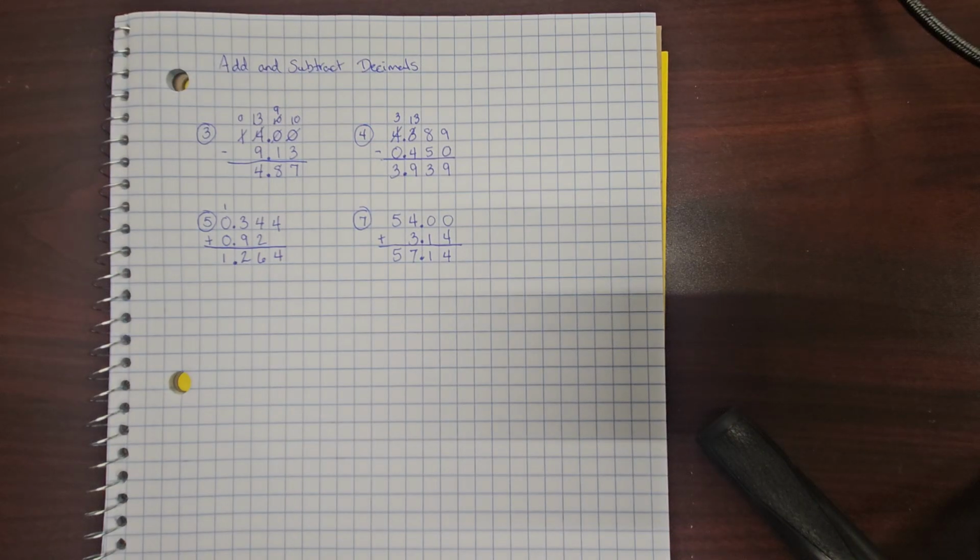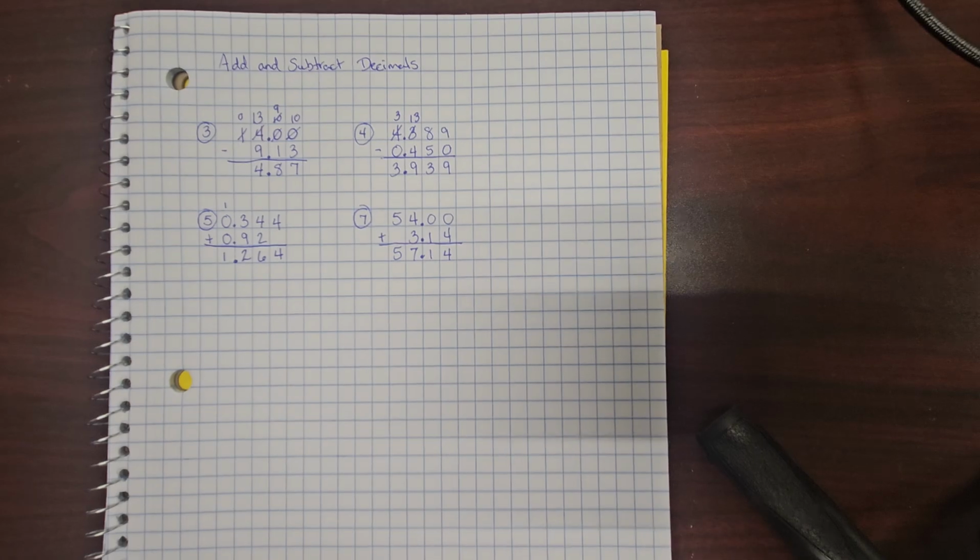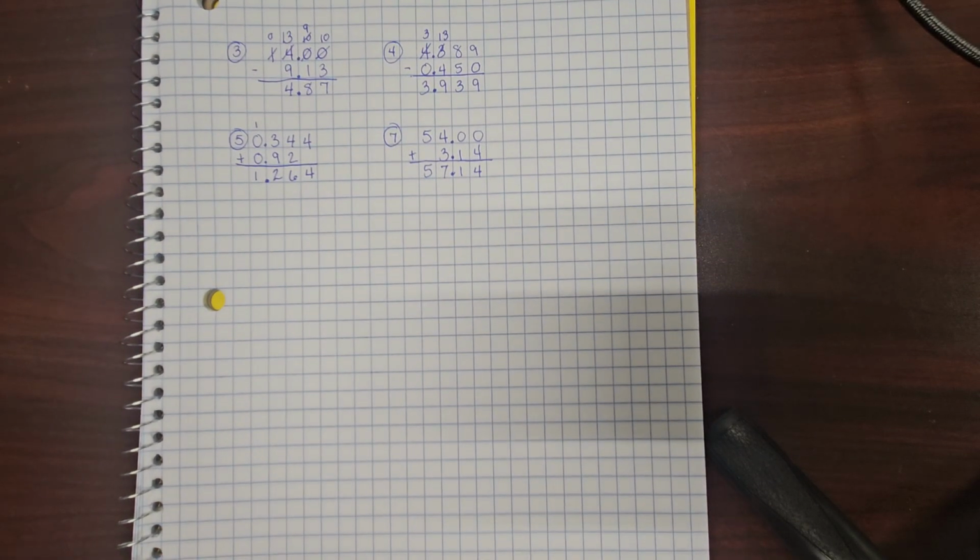Alright, let's look at multiply decimals now. That one only has 4 questions on it, and I'm going to work problems 2 and 3. Number 1 is really easy, so I think you can work that one on your own. And number 4, that's really not too bad. It looks scarier than it actually is.